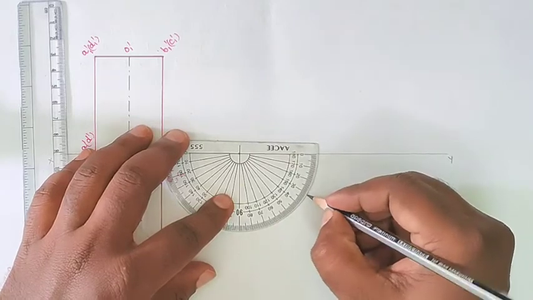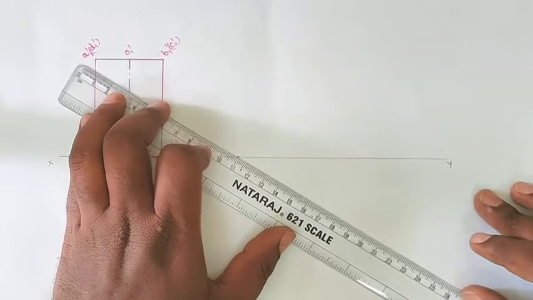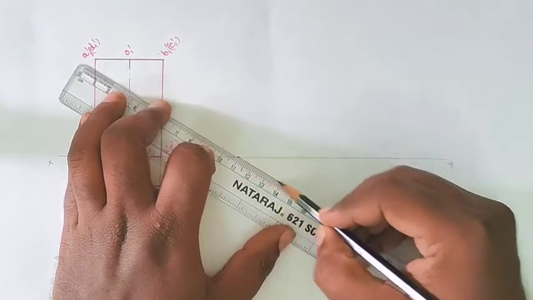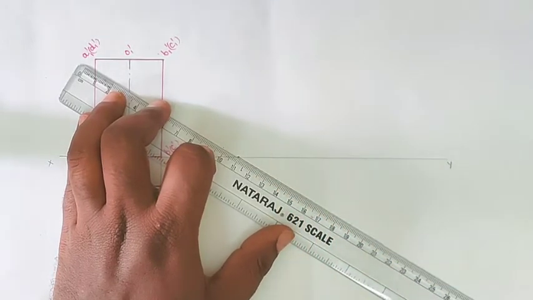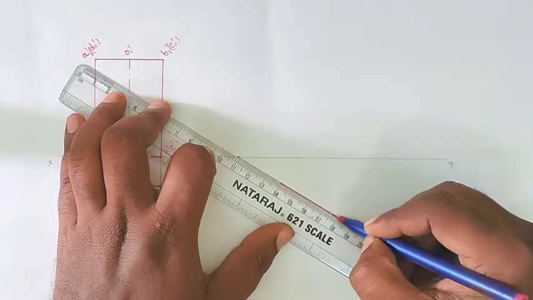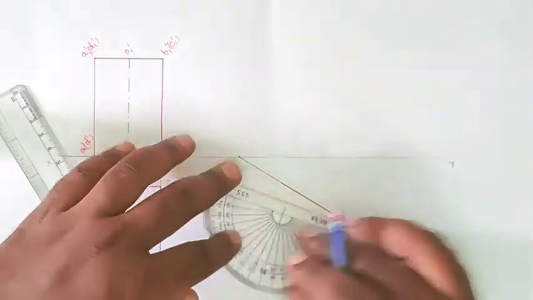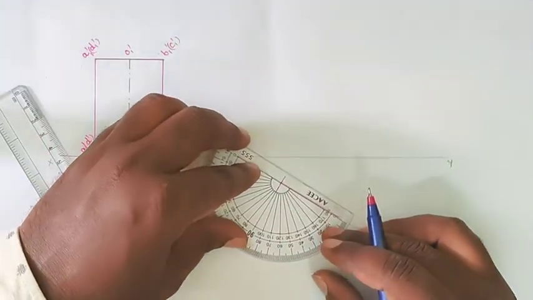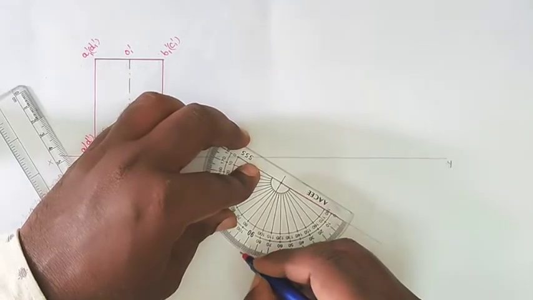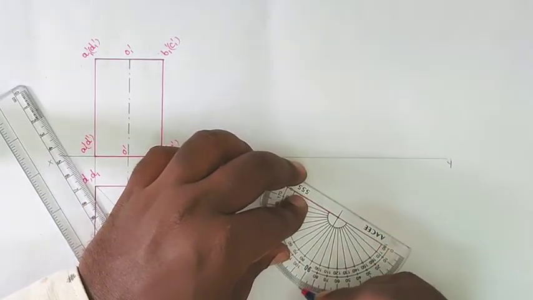On the 30 degrees inclination line we will draw a side of 40 mm as the face side. I am drawing a side of 40 mm. So after drawing the side at a 30 degrees angle, we will construct the top view as a square, because it is a square prism.